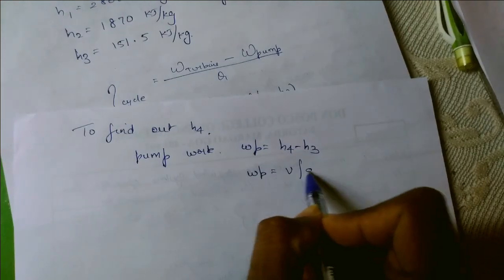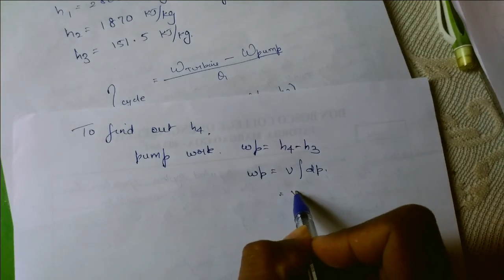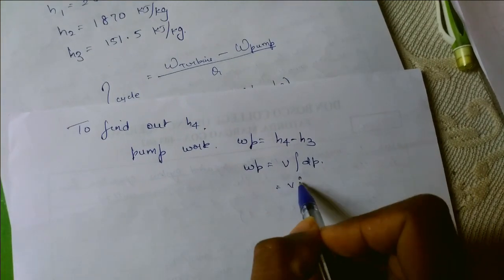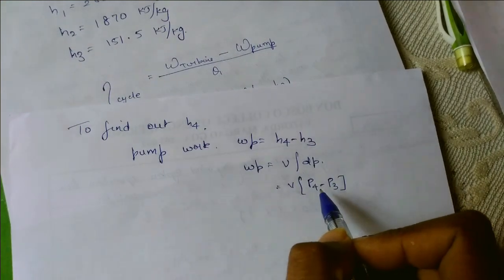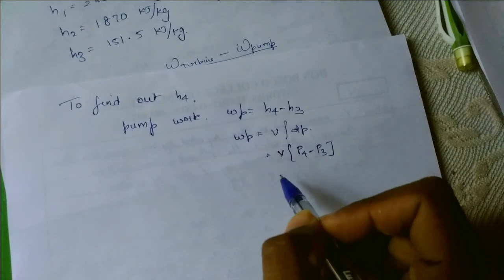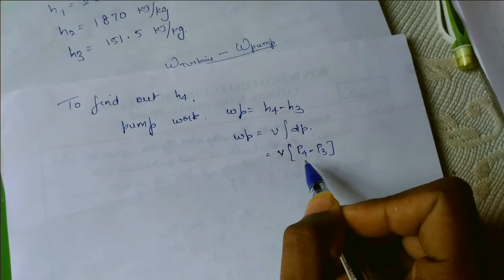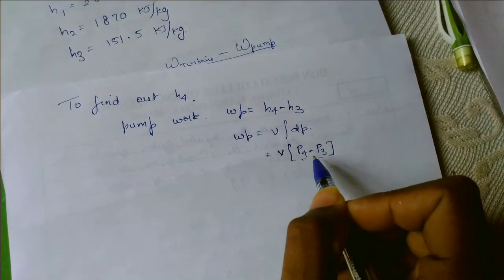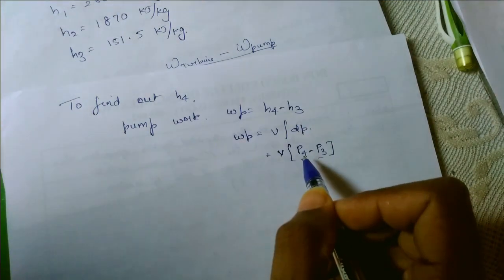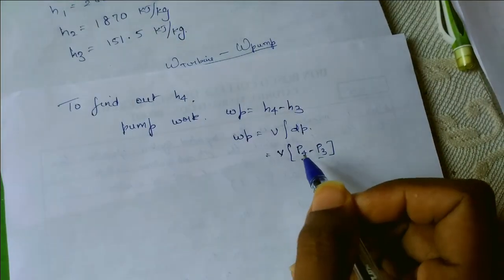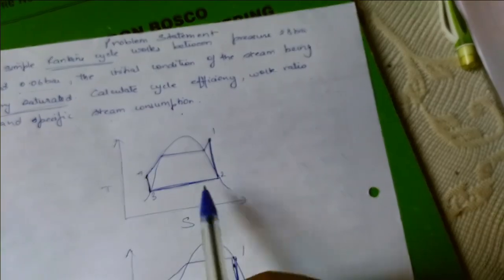volume into the integral of pressure. So this comes to V times, for a pump, P4 minus P3, the upper pressure minus the lower pressure. Since this is specific volume, we can equate both, since we have these pressures. Now you'll ask me, we have pressure at T1 at 0.1 and 0.2, but you see over here, let's dive into this.